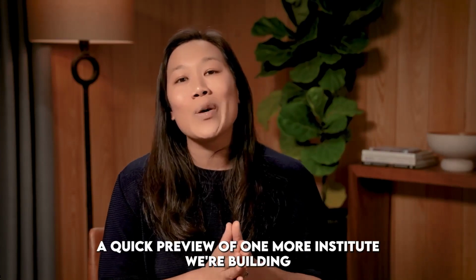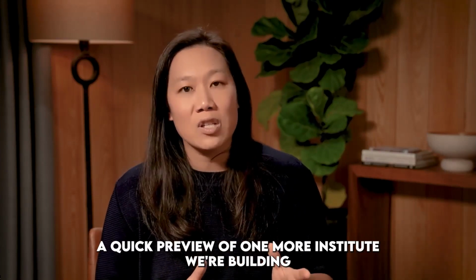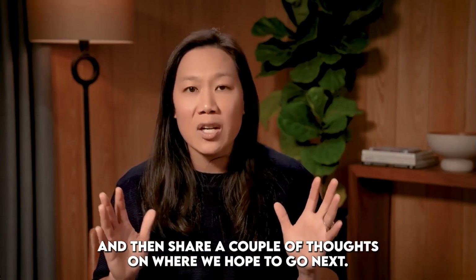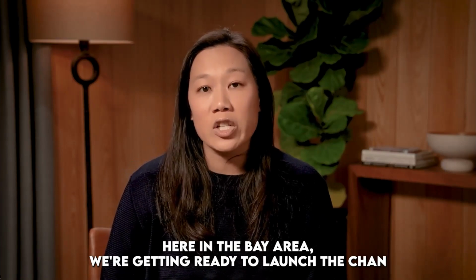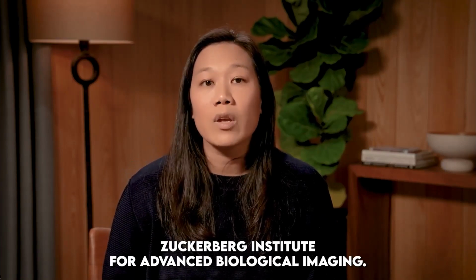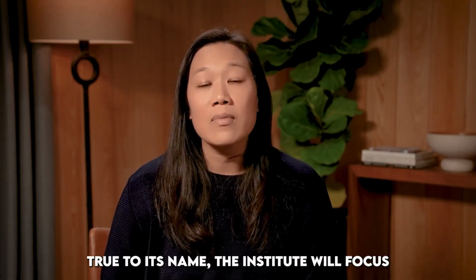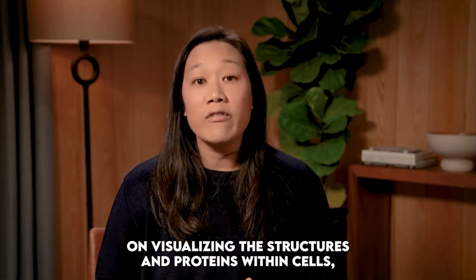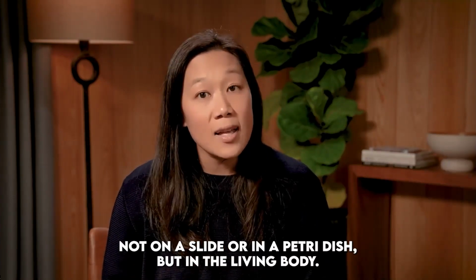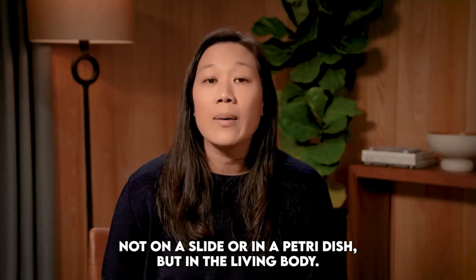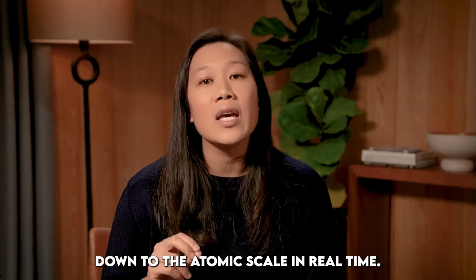Now, I want to give you a quick preview of one more institute we're building, and then share a couple thoughts on where we hope to go next. Here in the Bay Area, we're getting ready to launch the Chan Zuckerberg Institute for Advanced Biological Imaging. True to its name, the Institute will focus on visualizing the structures and proteins within cells, not on a slide or in a petri dish, but in the living body, down to the atomic scale, in real time.